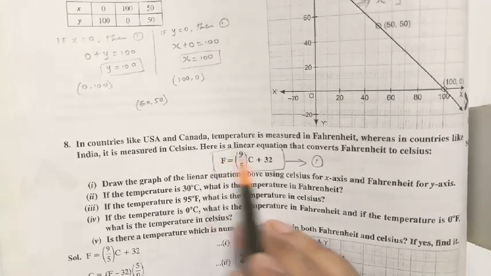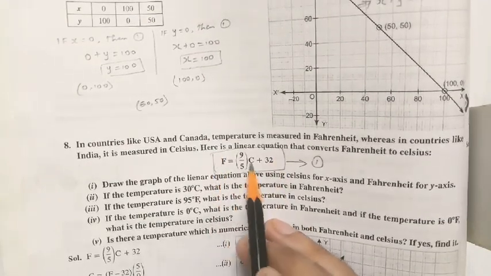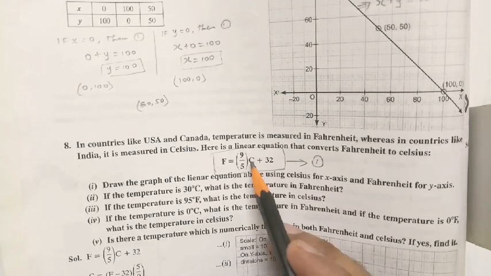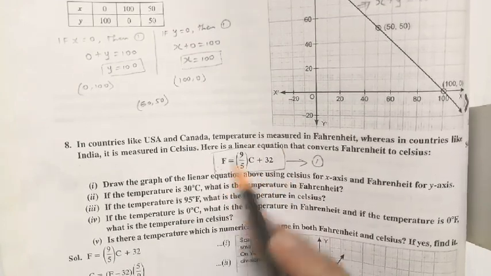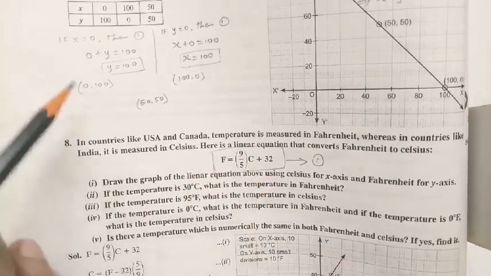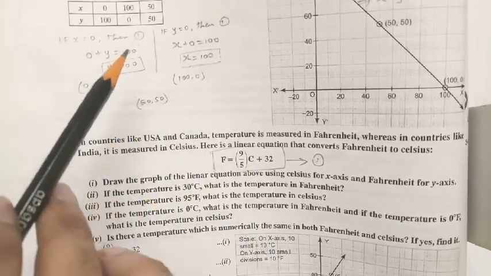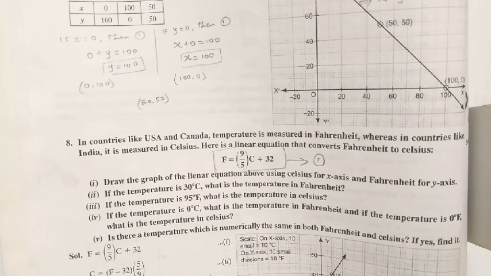If they ask you to draw a graph, then you can assume C as X and F as Y, right? C as X and F as Y, and same like that. How will we find the solutions? Same like that. You can assume any one value for X and find Y, right? You have to find 3 solutions for the given equation.